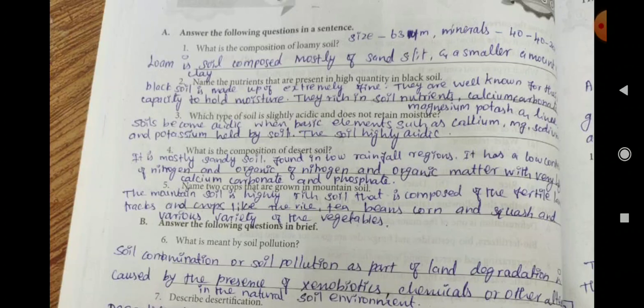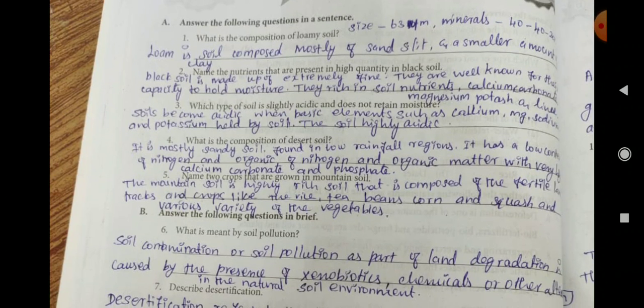Okay. Next, name the nutrients that are present in high quantity in black soil. Black soil is made up of extremely fine particles. They are well known for their capacity to hold moisture.